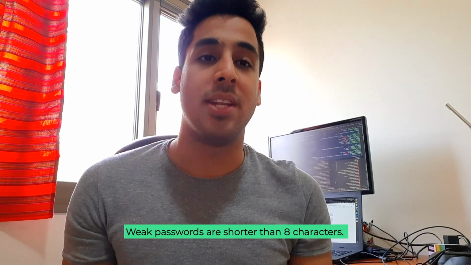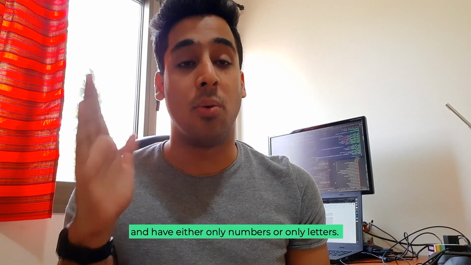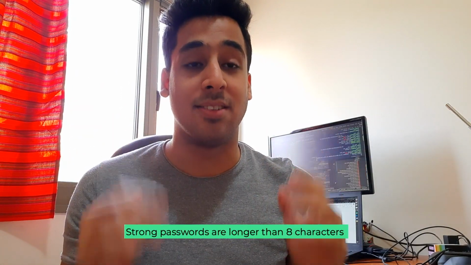Weak passwords are shorter than 8 characters. Medium passwords are longer than 8 characters and have either only numbers or only letters. Strong passwords are longer than 8 characters and have both numbers and letters.